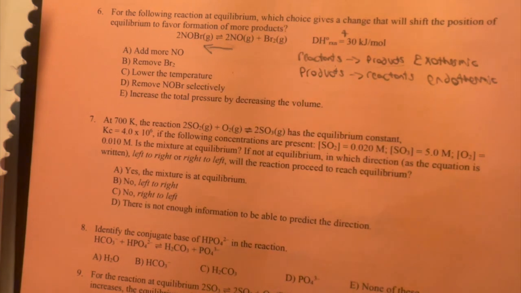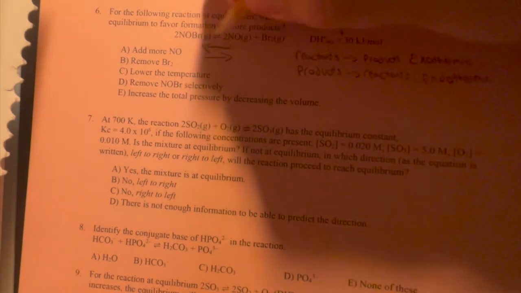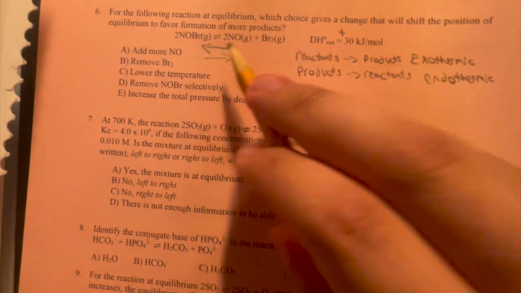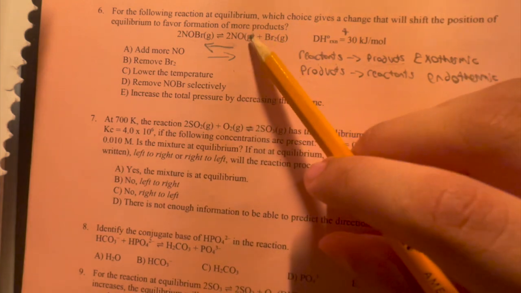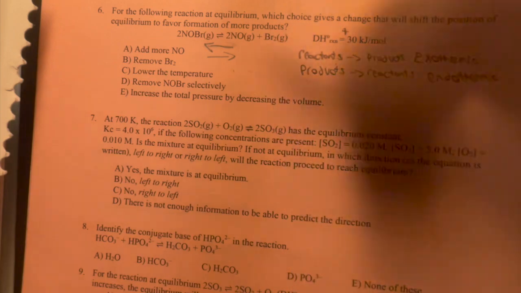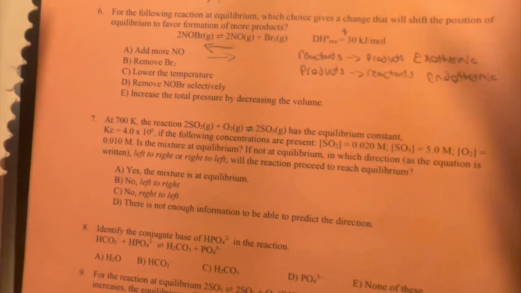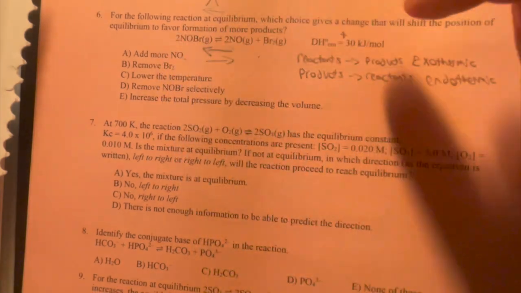So how do we tilt this reaction in order to make it go this way? Well, since the reaction is already going to the left, in order to favor more products we have to take away a product. If you think about it like a scale, it's an equilibrium, and it favors this side more, but we want it to go this side. We want the system to compensate this side.